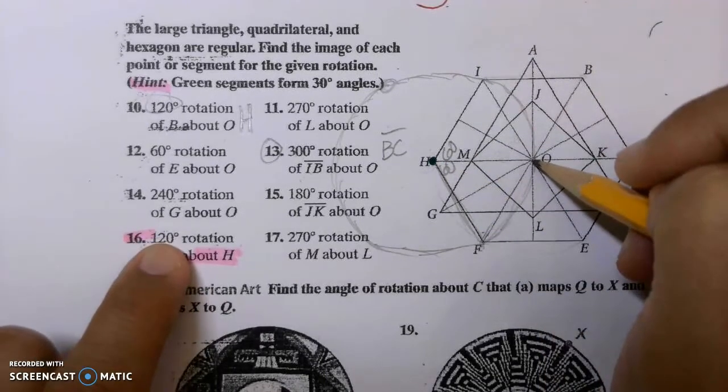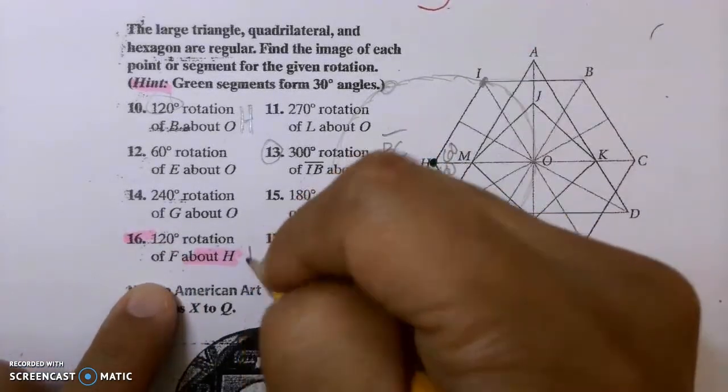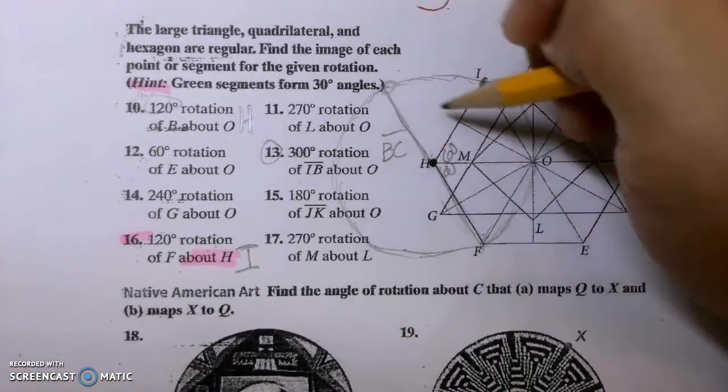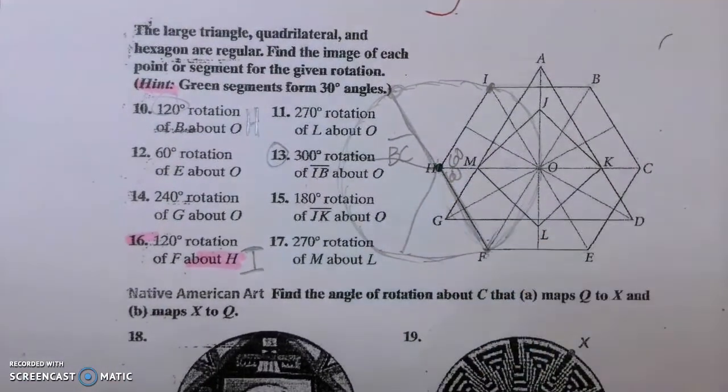If I wanted to go 120, 60 plus 60, it would end up right here at I. So the answer for 16 is I. And again, another 60 degrees would be 180 degrees, another 60 degrees, another 60 degrees, 360, right back to the start.